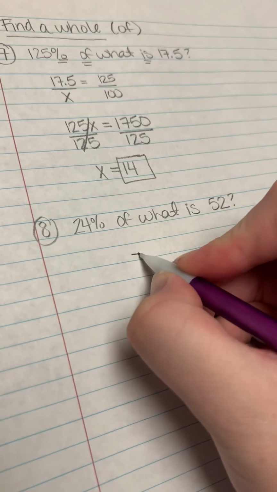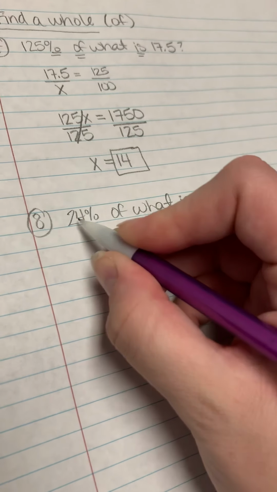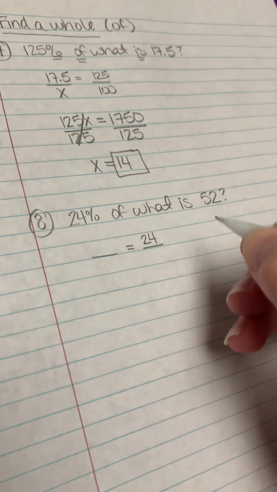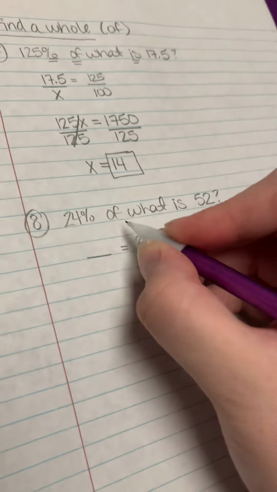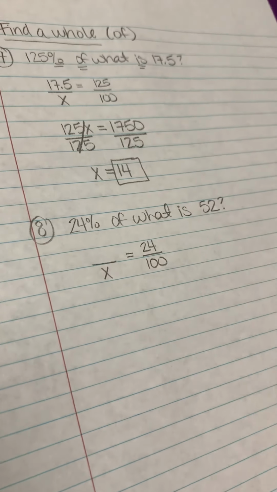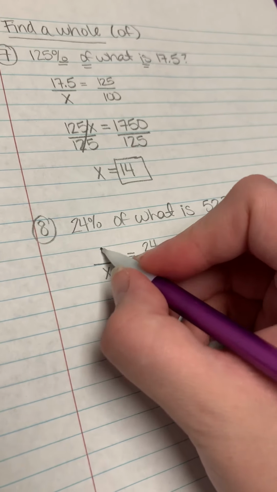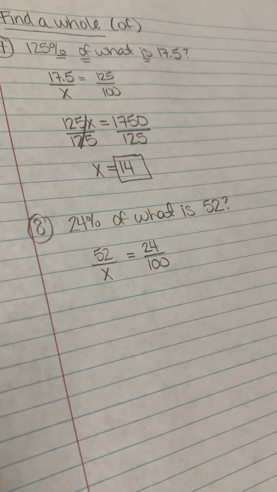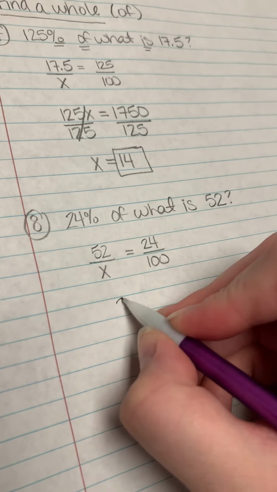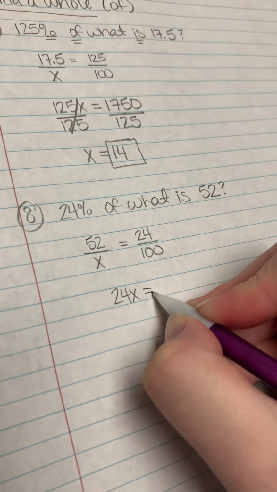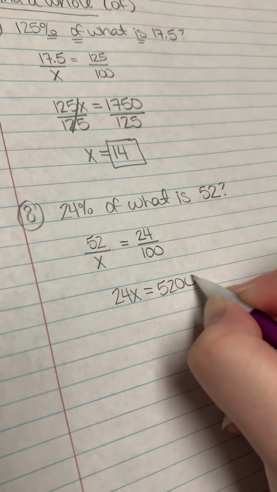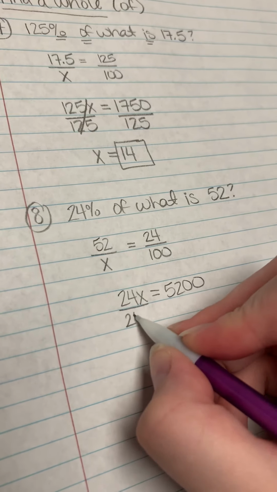So again, we're going to set up our proportion. 24% of what is 52? Cross multiply. Divide.